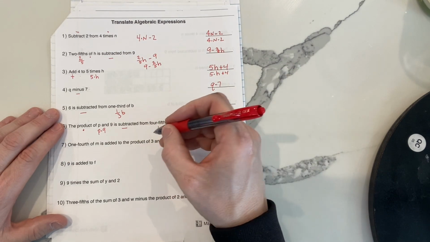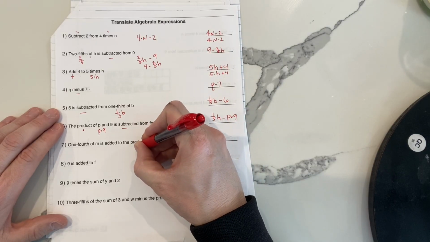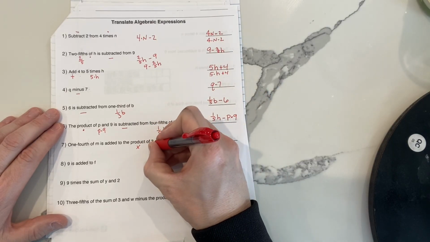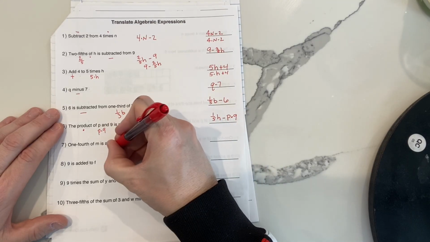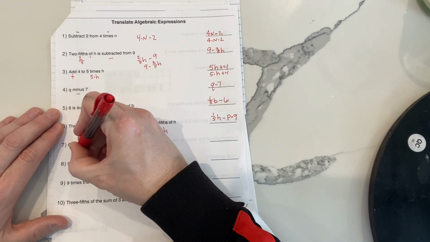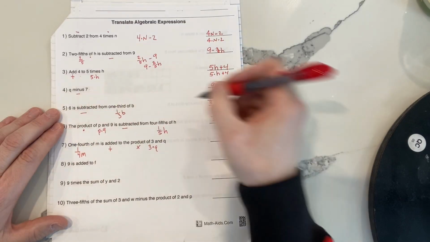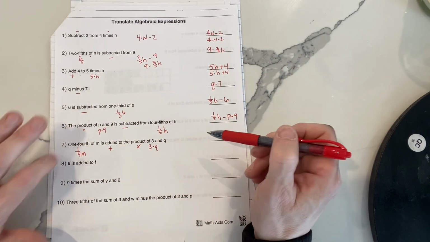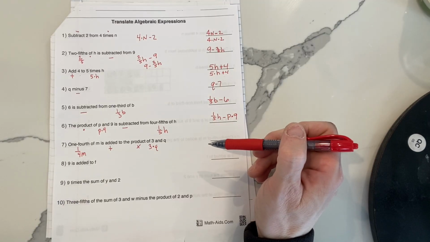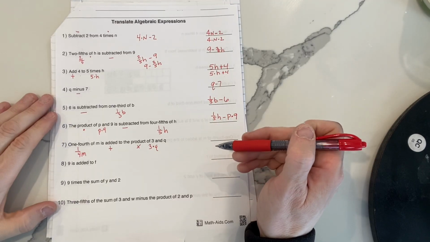So we said product is what? Multiplying, right? Of 3 and q, so you know it's this, right? Added's that. 1/4 m. So now I reread it. 1/4 m is added to the product of 3 times q. Okay?